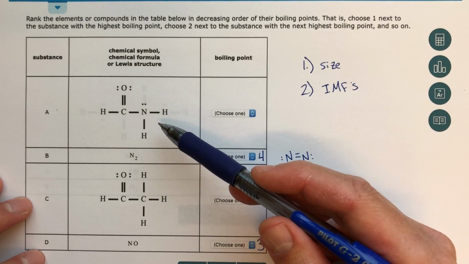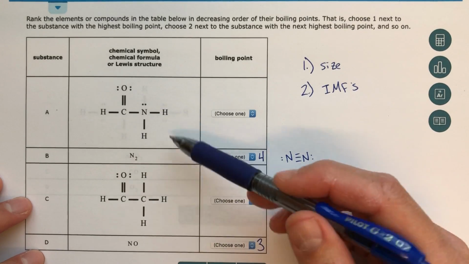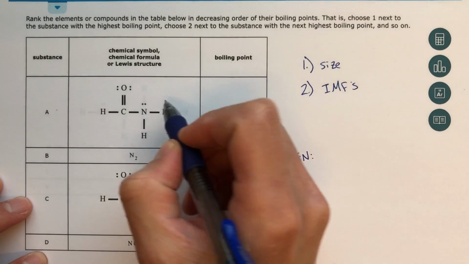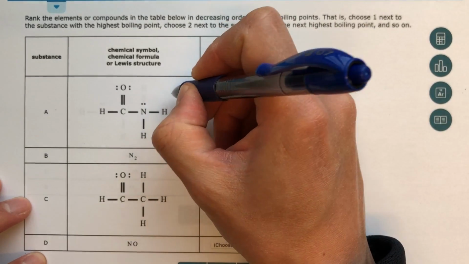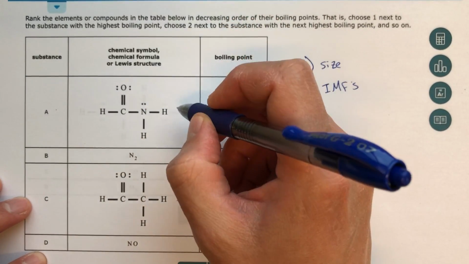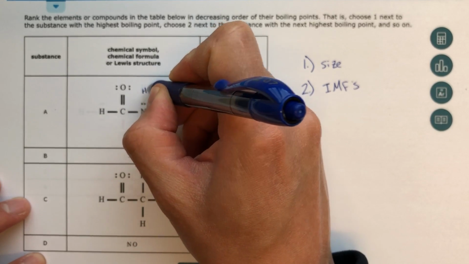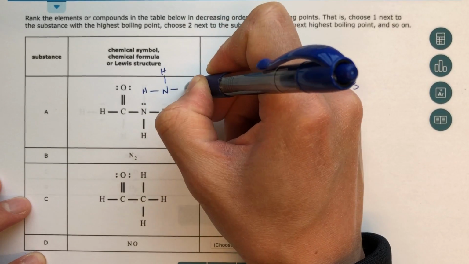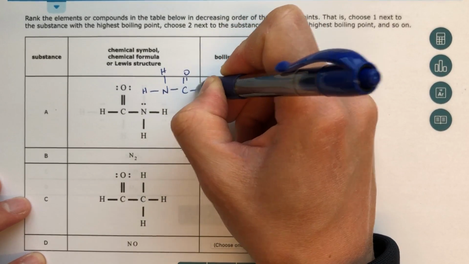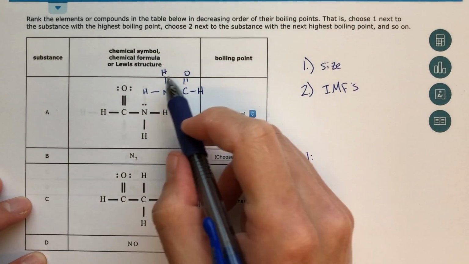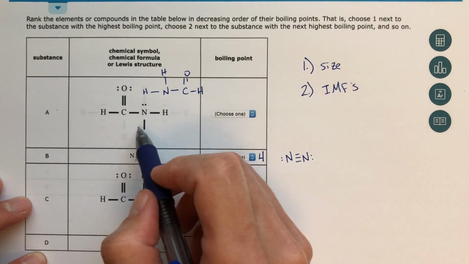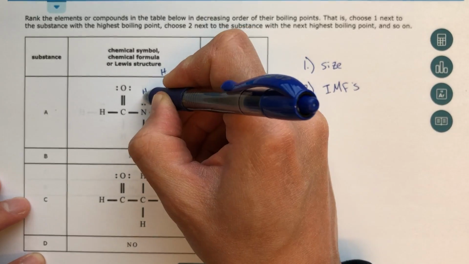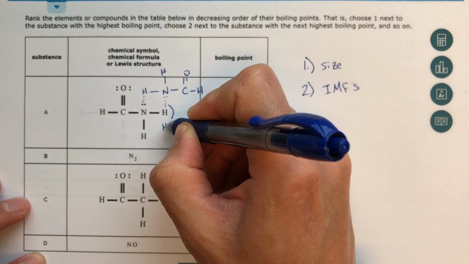So now I need to decide between A and C, and the thing that jumps out at me is the potential here for hydrogen bonding. So I'm actually going to draw in a hydrogen bonding interaction with this molecule. We could actually draw a really nice one here. So N, H, H, and then C, O, H. I've drawn another molecule of the same type interacting with this molecule here, and these interactions are going to be hydrogen bonding interactions.